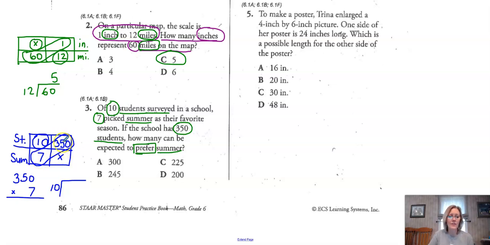I had 350 students. How many approximately would choose the summer then? So what we do is we circle up our numbers here, and that would be 350 times 7. You should have gotten 2,450.